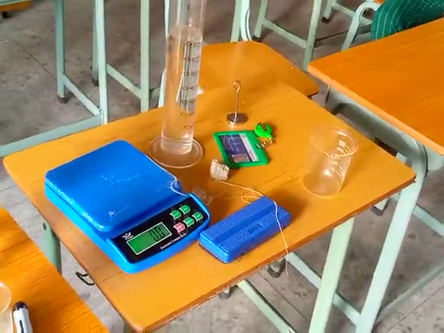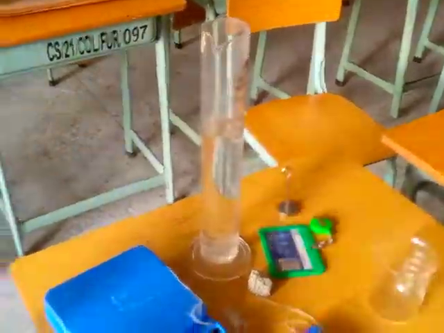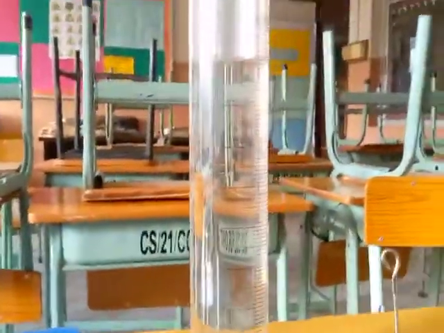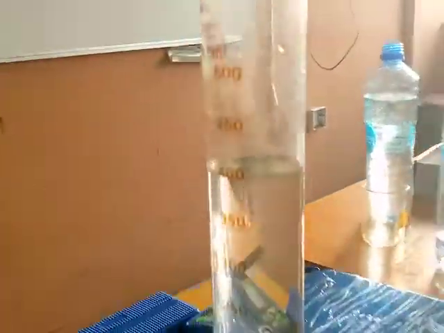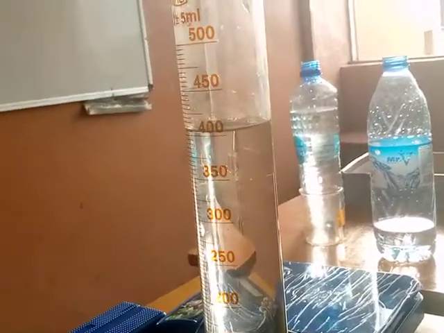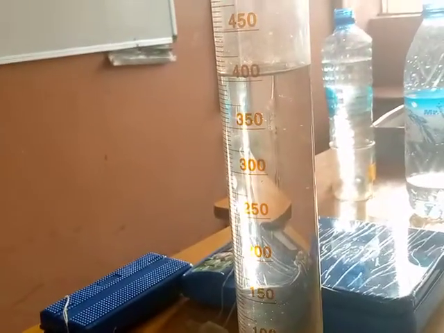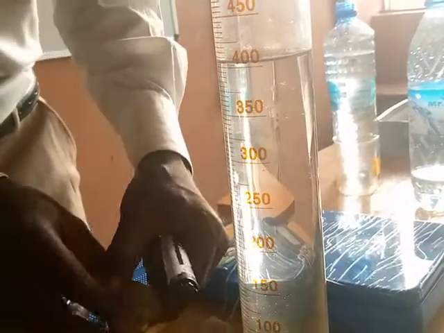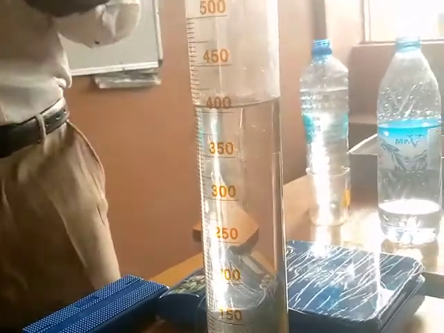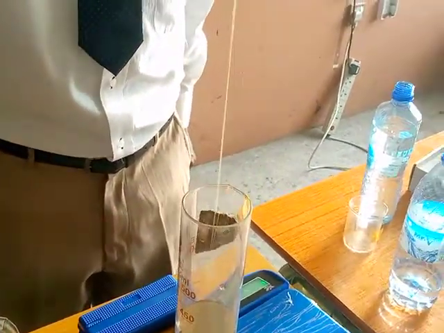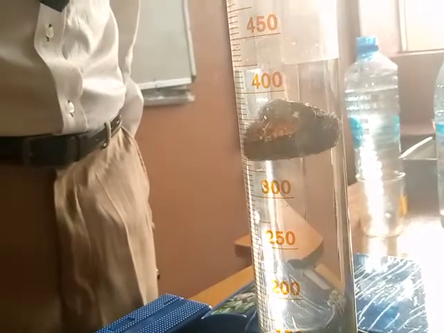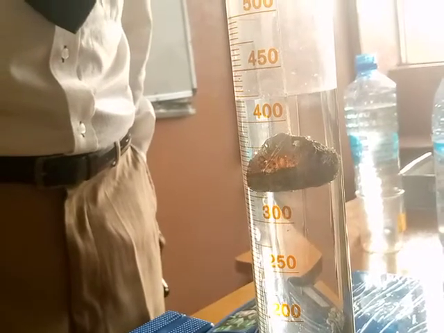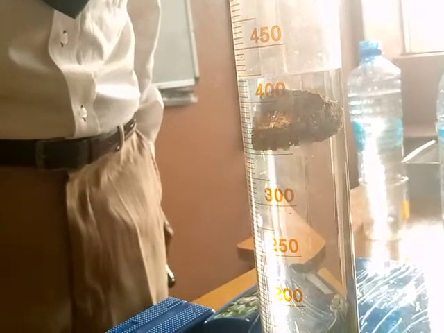So the first thing is, look at the volume of water inside this measuring cylinder. The volume of water inside the cylinder is 405 centimeter cube. Now, we will dip the stone, the piece of block, inside first, to get the volume of the stone. The final volume is 420 centimeter cube.